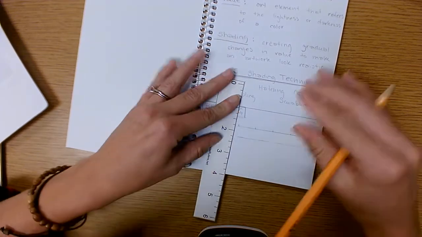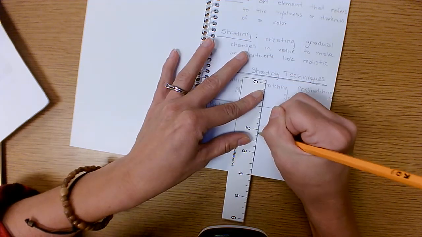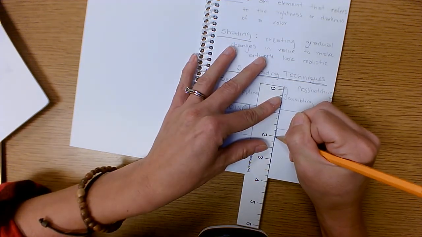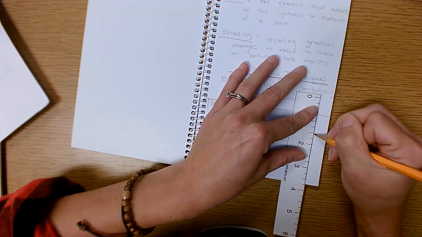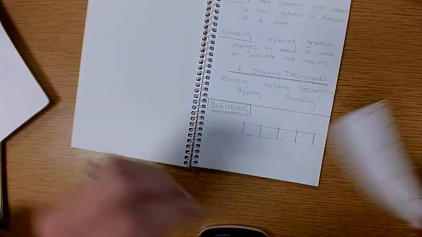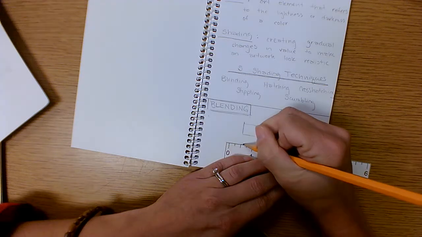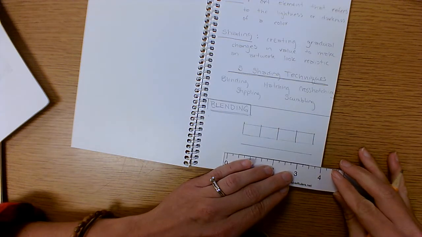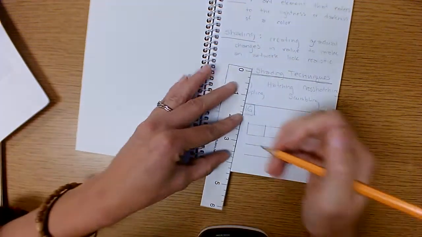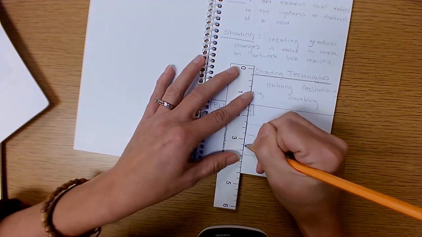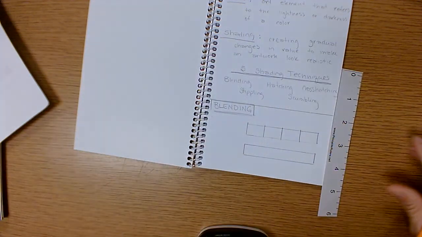So I'm going to do 2 little rectangles. This doesn't have to be huge. If you want to make it big, you can. But I'm going to make mine relatively small, like that. So I've got one little rectangle, and I'm going to make my next one approximately the same size, just so I've got two value scales. And we're going to do both of these using the blending method.